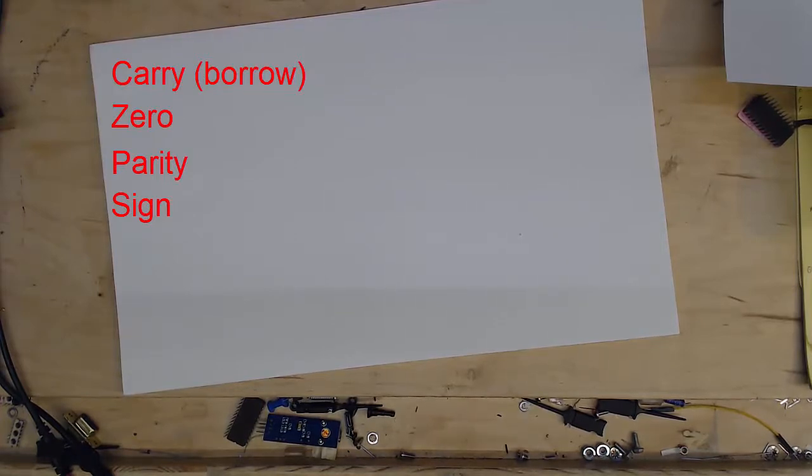There's also a sign bit. If the sign flag is set, it means that the most significant bit is a 1. We do that because when we're doing signed binary, the most significant bit tells us that it's a negative number.